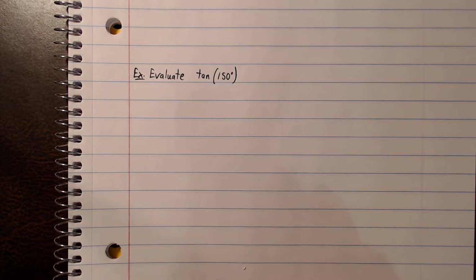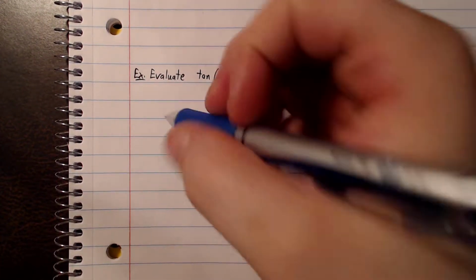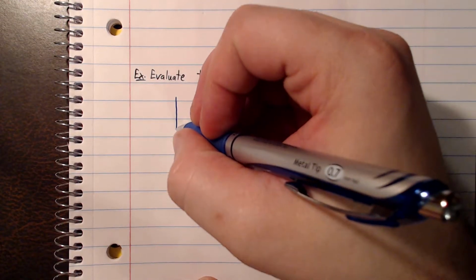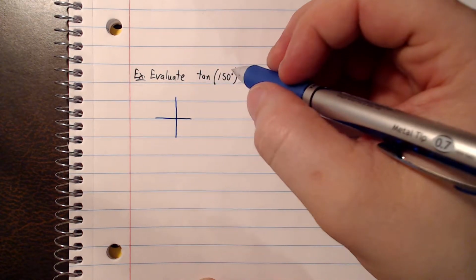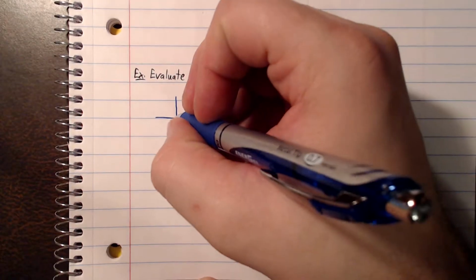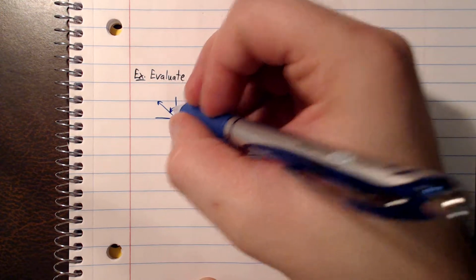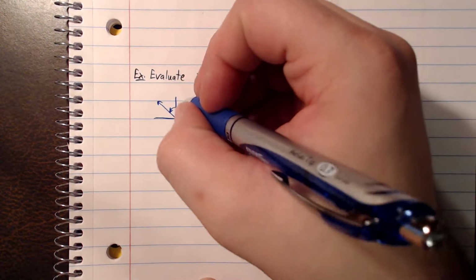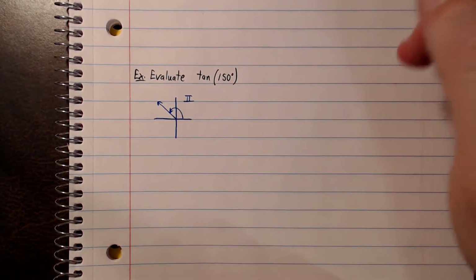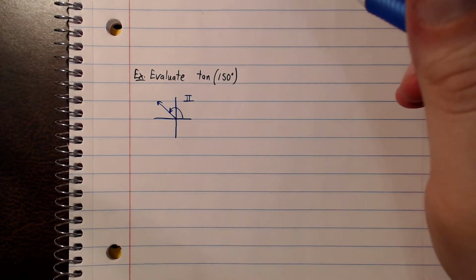Tan of 150 degrees. What do we do first? We looked at where tan of 150 degrees falls, what it looks like. It's less than 180, more than 90. That falls in quadrant 2. So there's some things that we need to know.